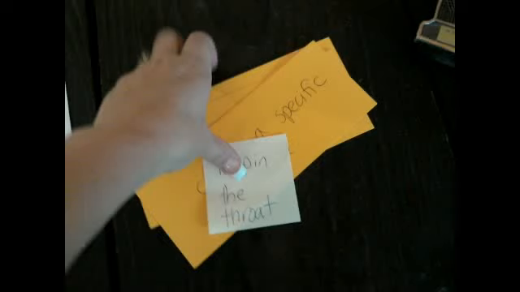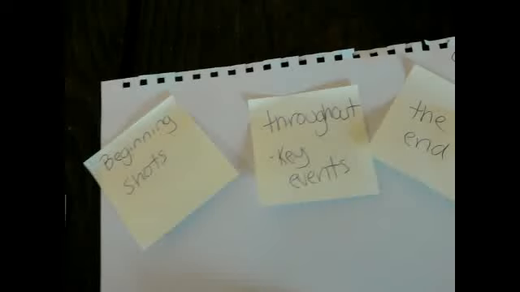Now, you're being asked to indicate how Gus Van Sant, the director, does this in Finding Forrester. And to do this, you need to think about the beginning shots that are used. You need to think about key events throughout the film and the ending. Now, that might seem like an awful lot, but you need to keep it simple. I know that's easy for me to say, isn't it?